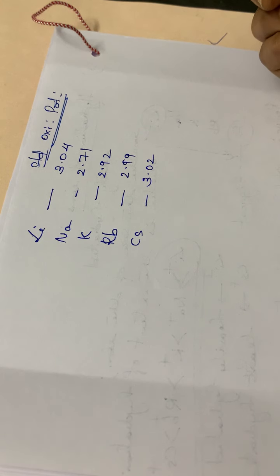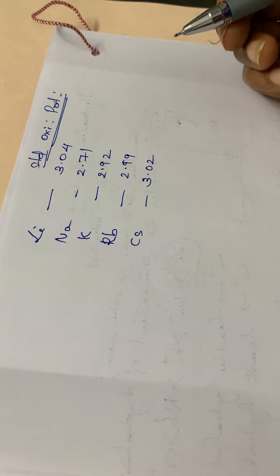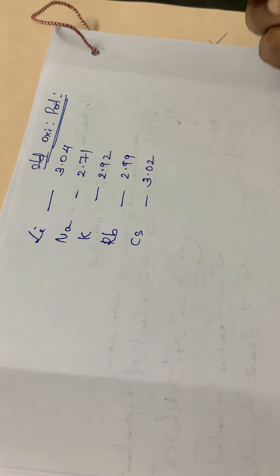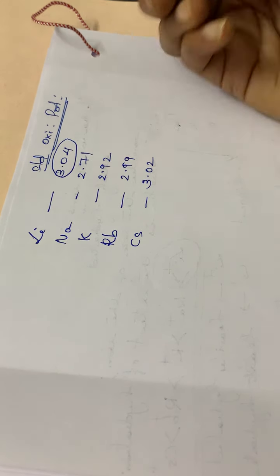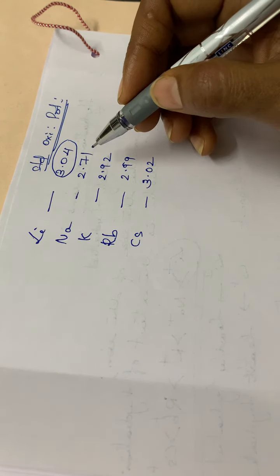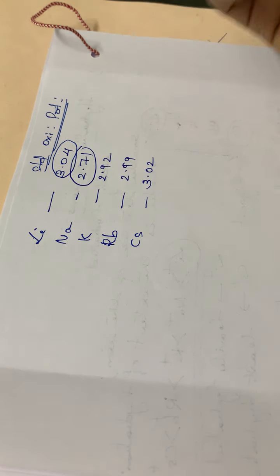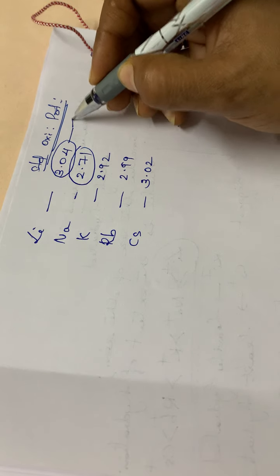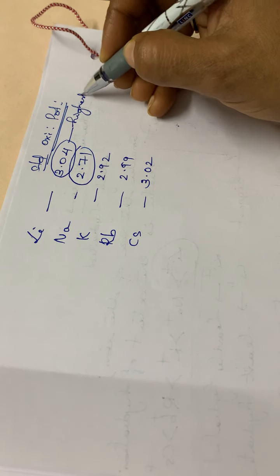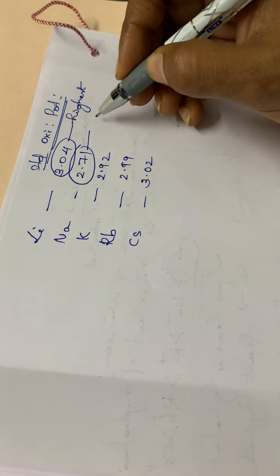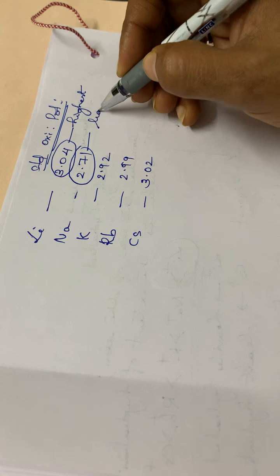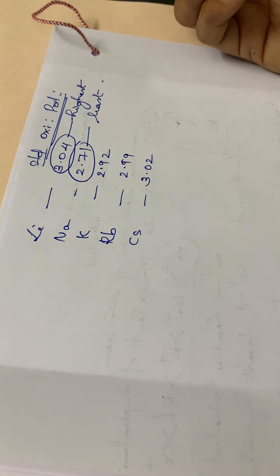Okay. So here, which one has got the highest standard oxidation potential? Lithium has got the highest standard oxidation potential, while sodium has got the least standard oxidation potential.